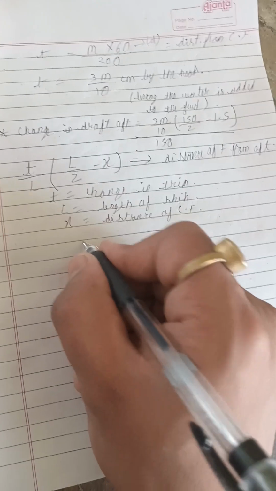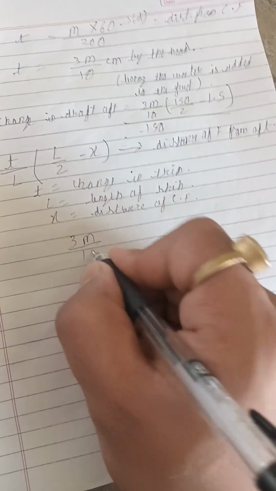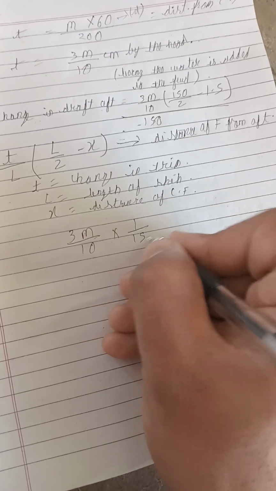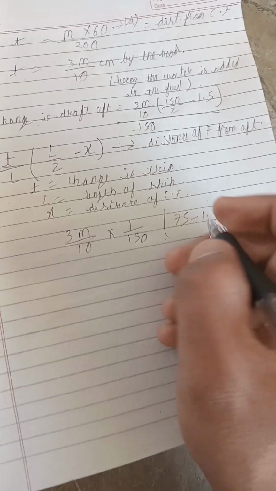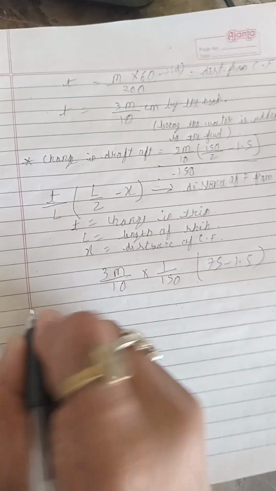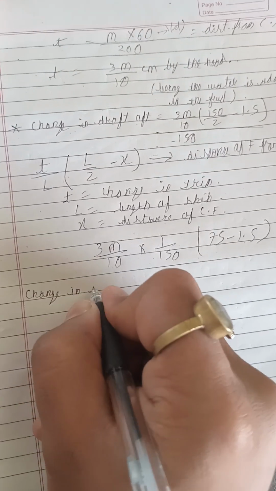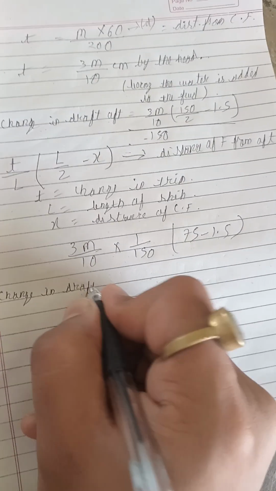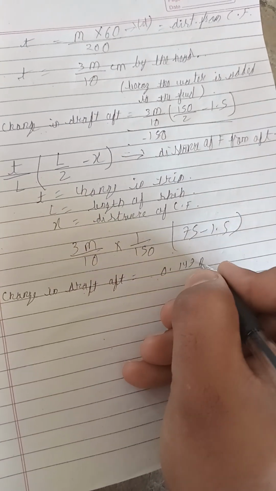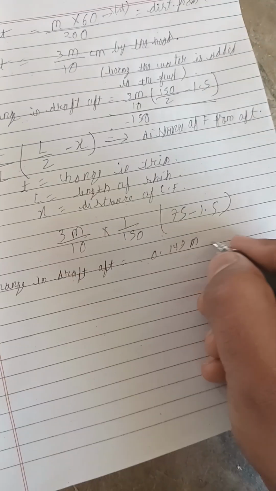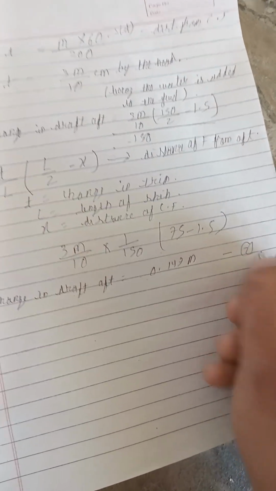So we resolve this: 3m by 10 into 1 by 150 into (75 minus 1.5). So what we get is change in draft aft is equal to 0.147 m meter. We make this equation 2.